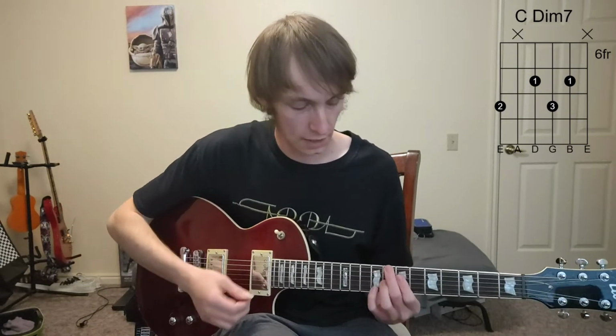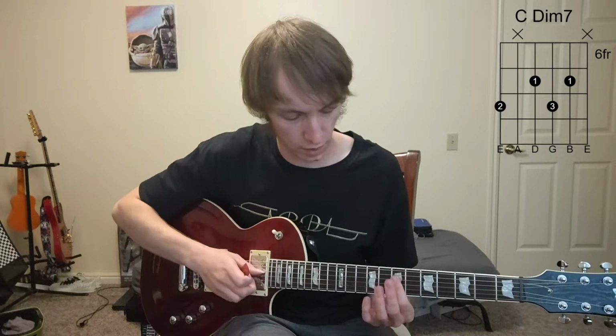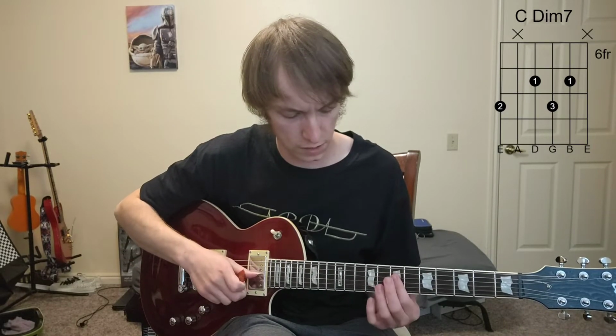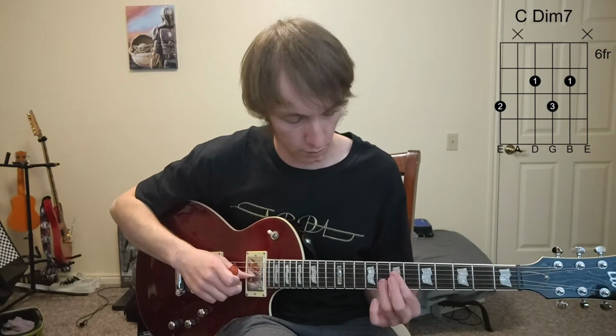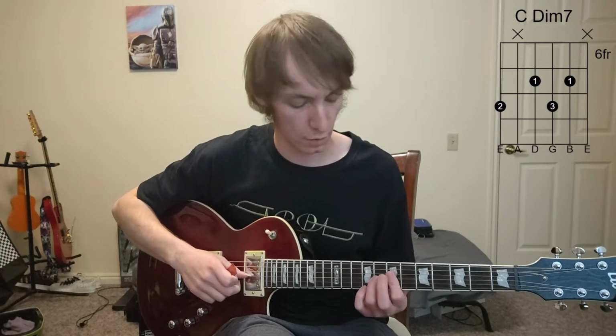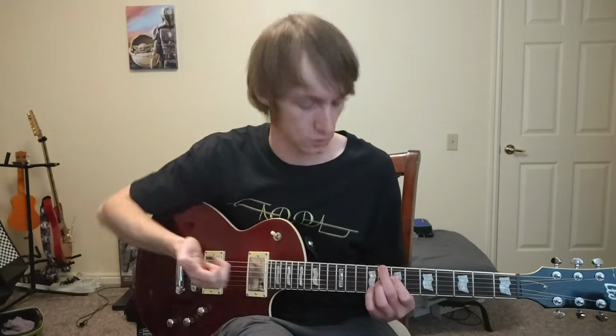So the way that we play this diminished seventh shape is we're going to take our index finger and bar the 7th frets of D, G, and B. Then we're going to take our ring finger and put it on that 8th fret G, and our middle finger on the 8th fret low E. Okay, and another common way to play this chord is to move the root note from the low E to the high E.